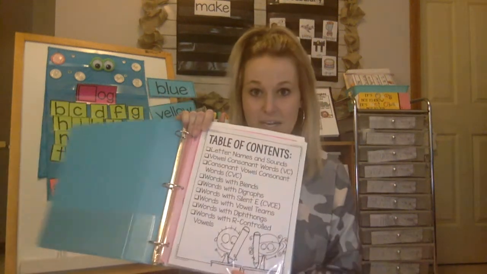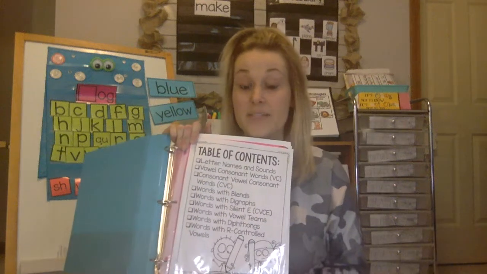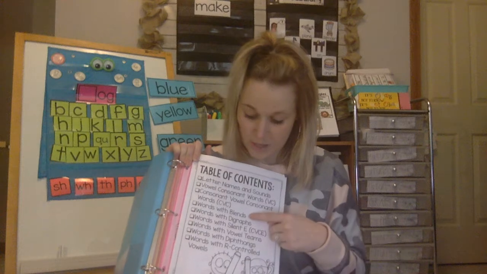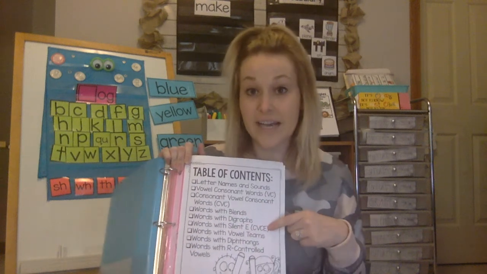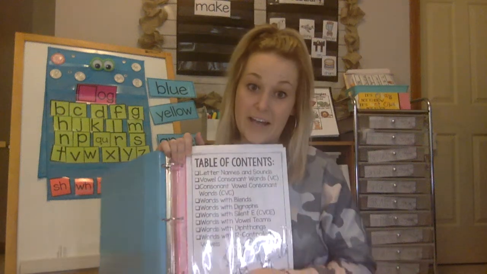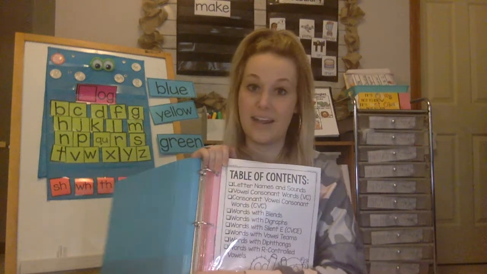So in the front, I have my table of contents. I have letter names and sounds, vowel consonant words, consonant vowel consonant words, and words with blends, digraphs, silent E. I have words with vowel teams, diphthongs, and R-controlled vowels. So you can see you could address a lot of needs in this binder. You could assess students on all different levels.